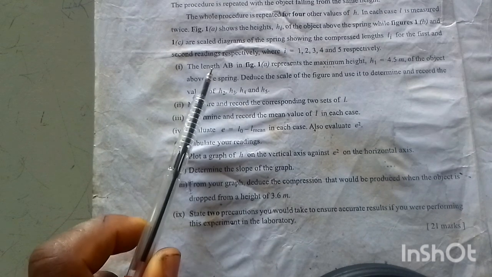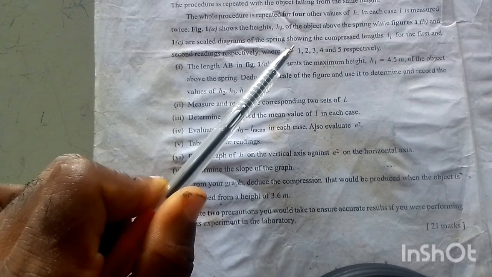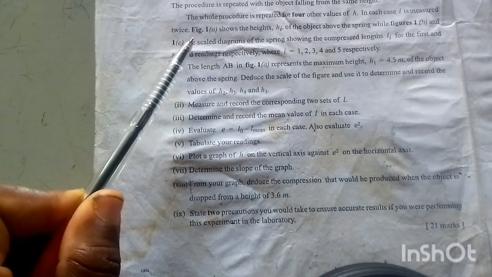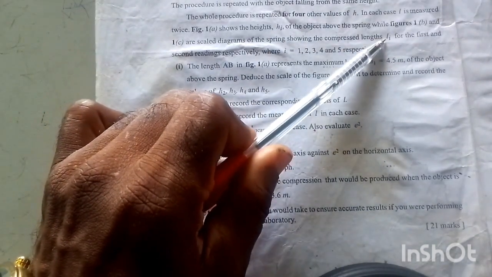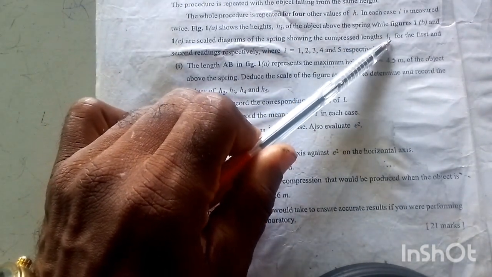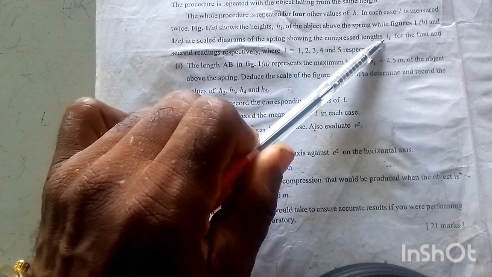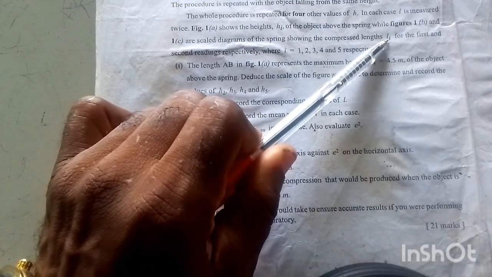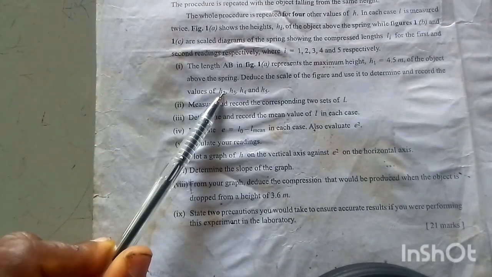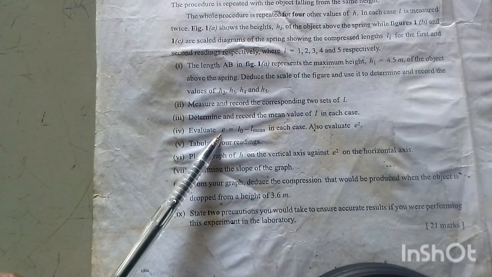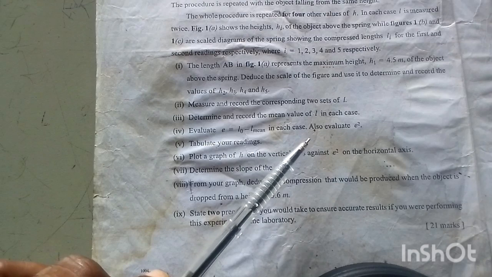Given all these values, we are going to take our readings for H, and for L, of course L1 and L2, and L mean, because L mean is the average of the first set and the second set. We're going to take for E, and for E square.